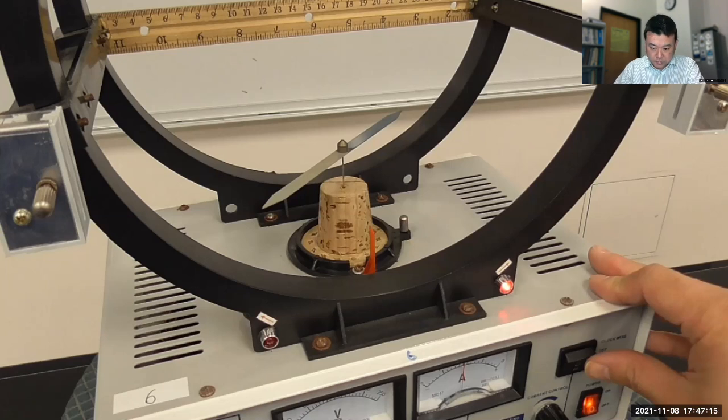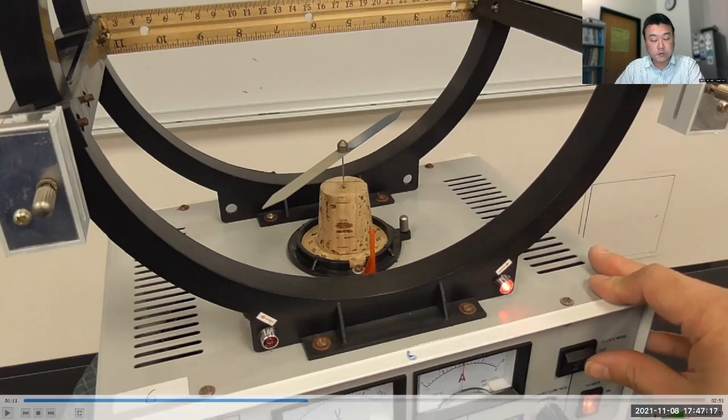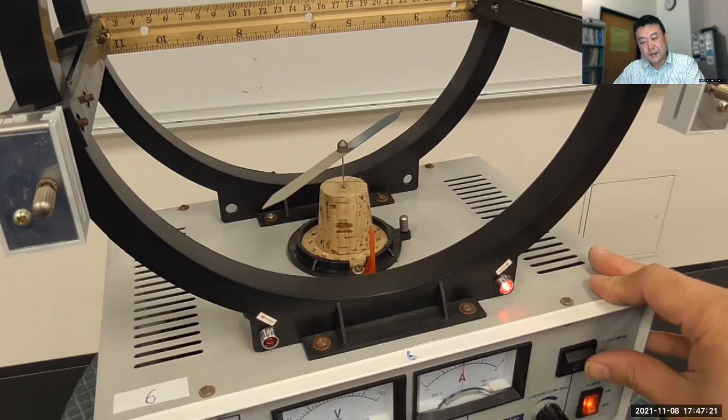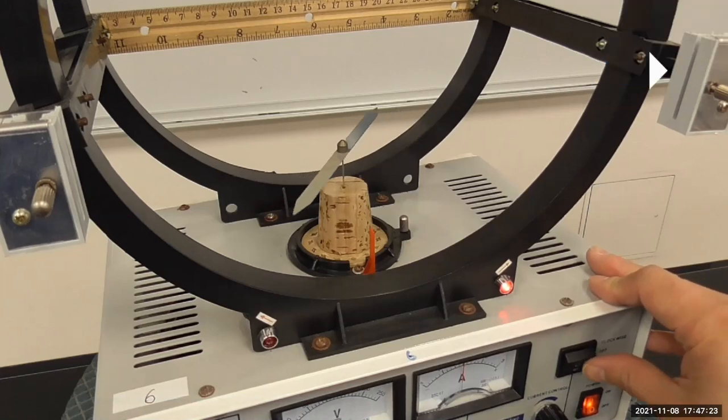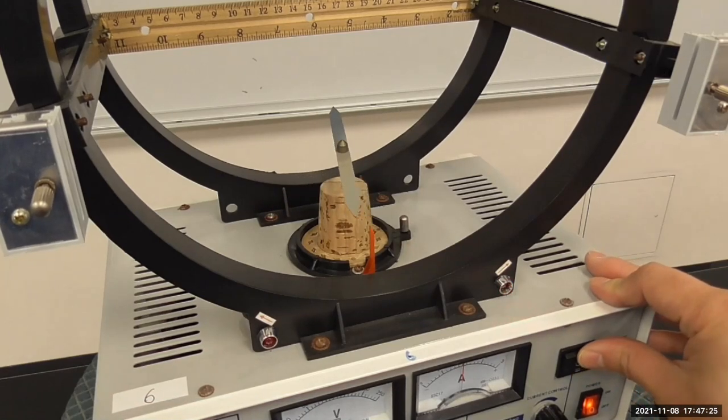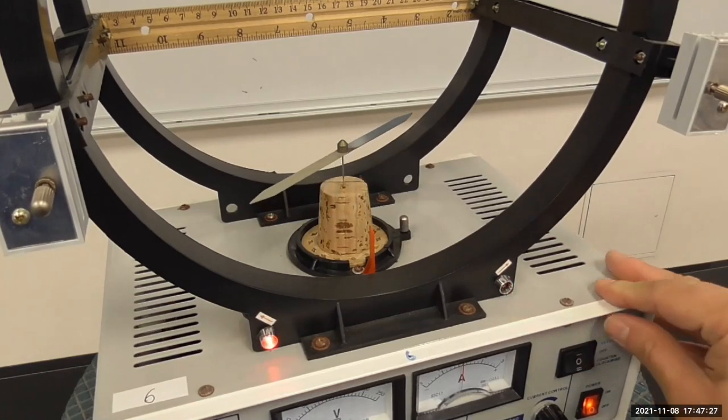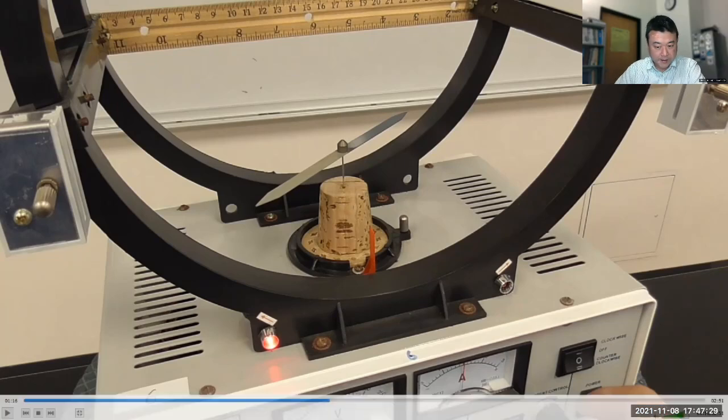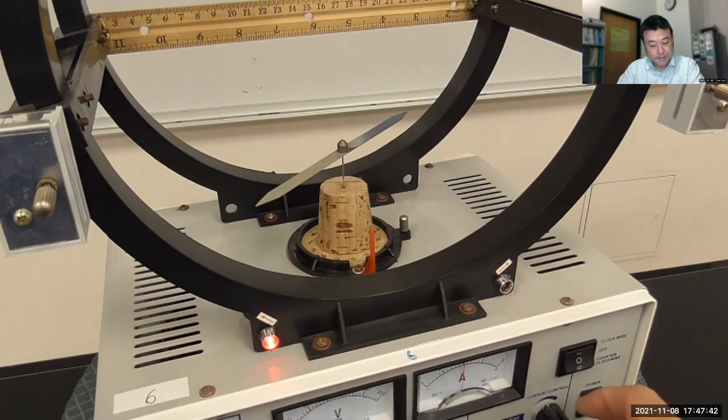Now, what I'm going to do next is I'm going to reverse the direction of current and watch what happens. I reverse the direction of current. So the current, when I turn the dial so that the current begins to flow, will now flow in the clockwise direction. And remember what I said about this blue end of the compass needle pointing to south? Now, let's see what happens as I turn up the current.